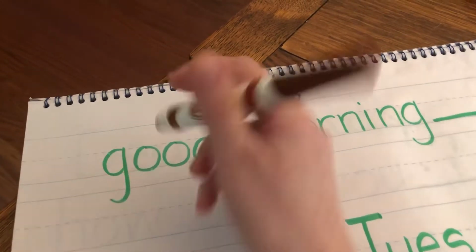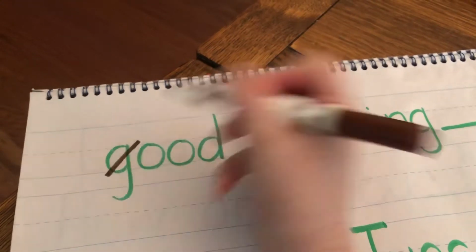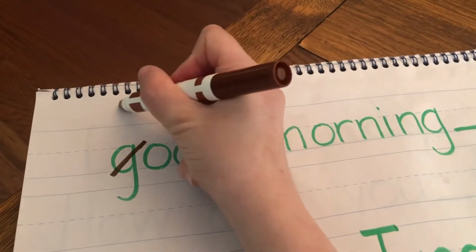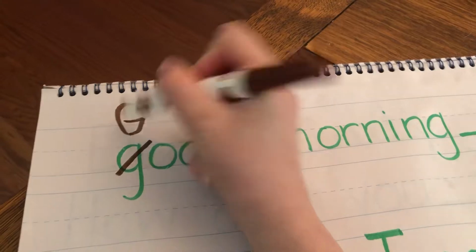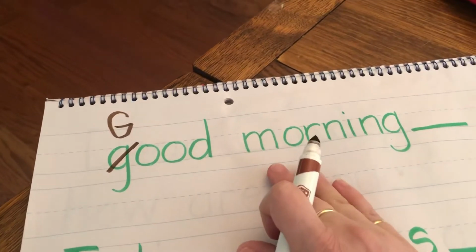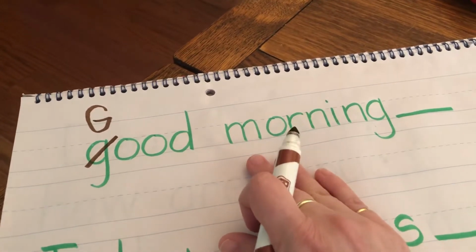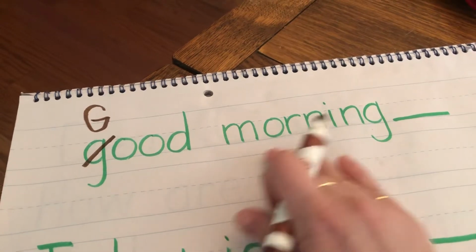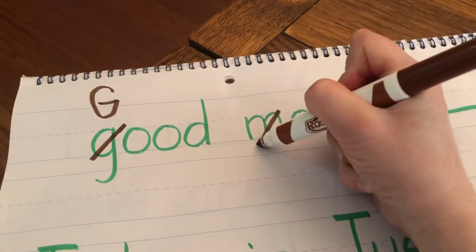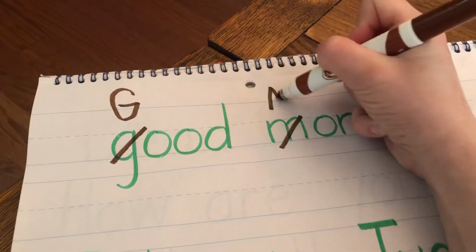This needs to be a capital G, so I'm just gonna mark out that and write a capital G like that. Okay, and then I can always change my M at the beginning of the word morning to a capital M as well. So we'll just mark out that. And then my capital M looks like this.